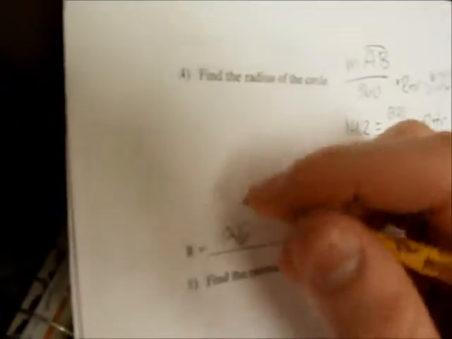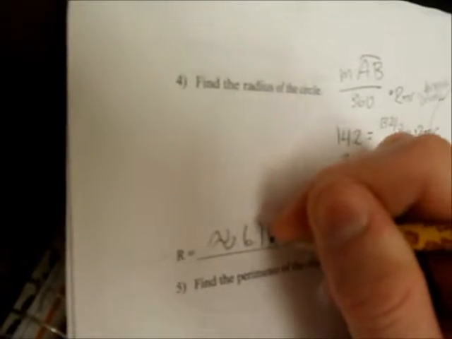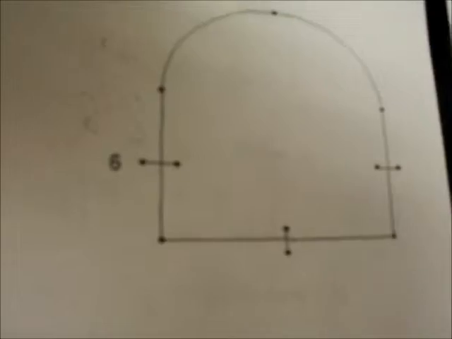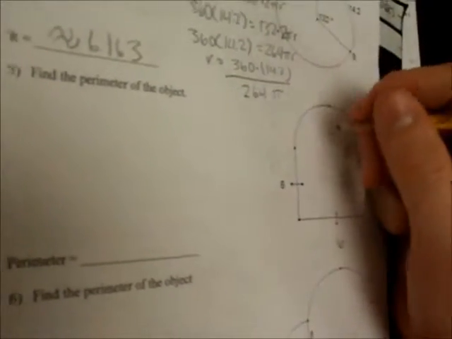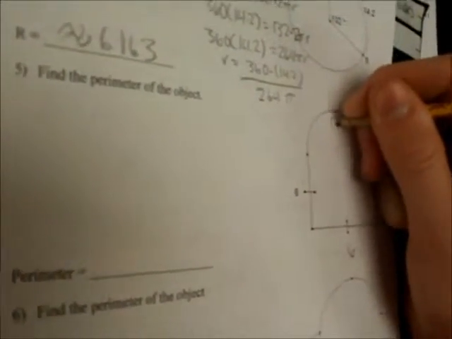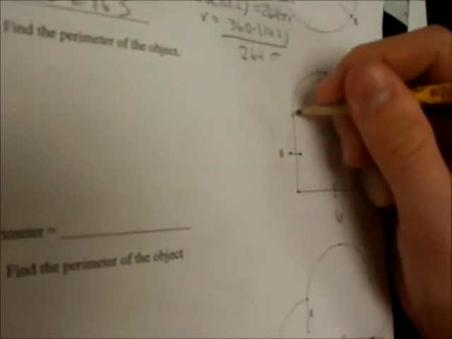Okay, so we do the math of 360 times 14.2, get that answer, then divide that by 264 pi, and we get approximately 6.163.